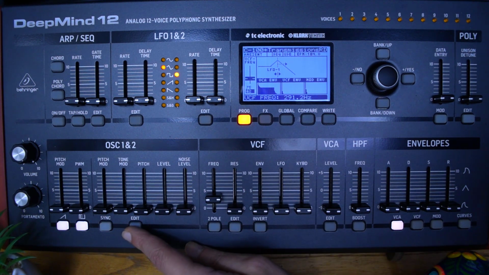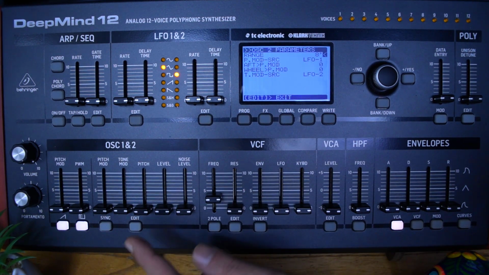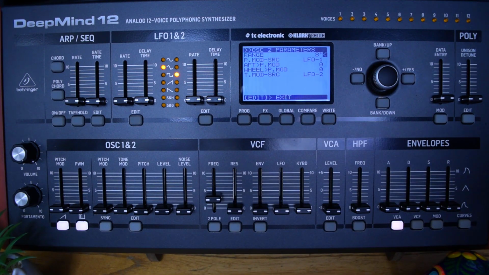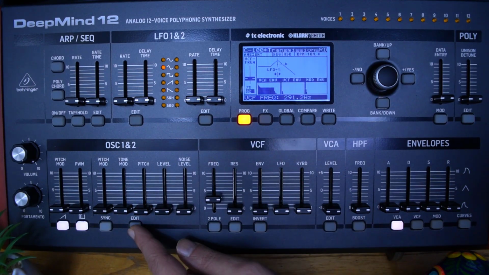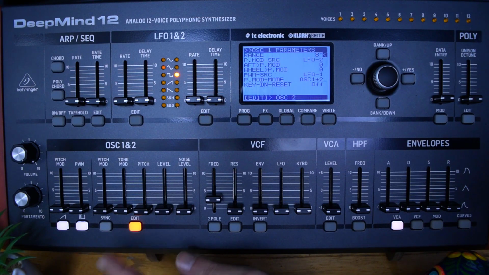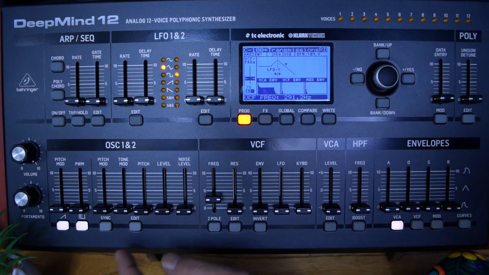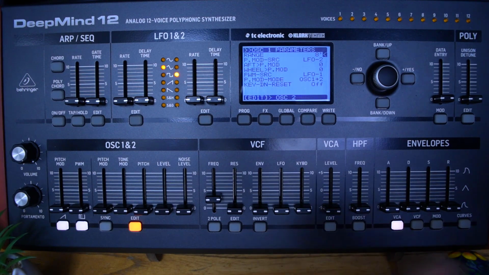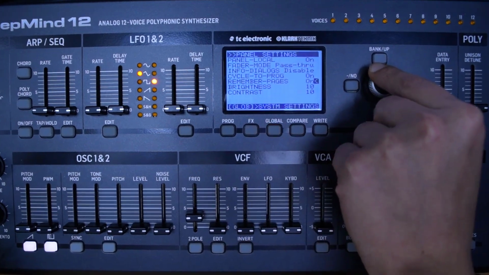Now, if I do edit again, it remembers that we were on the oscillator number 2, on the second page. So it remembers the page of where you were, even if you exit. If I exit again, it's going to the 2. If I do it once again, it's going to go to the 1. If I do program and go back to the 1, it's back to the 1. So it's just remembering. So this is on.